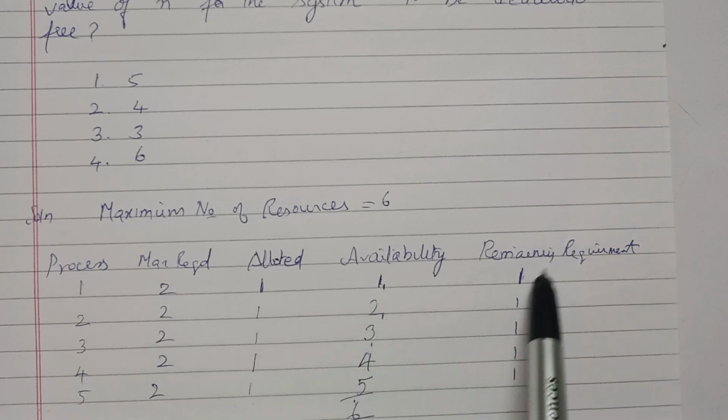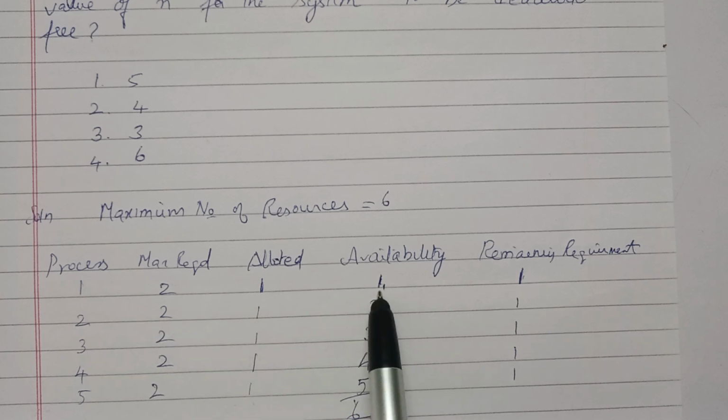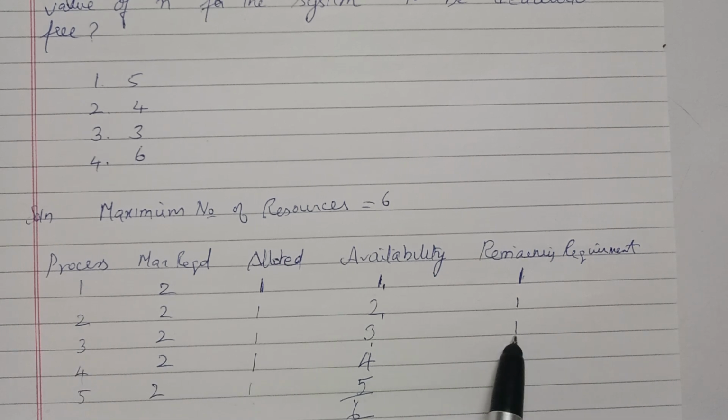And it will release its resources. So it will release its resources, and availability will be 2. Similarly, provide that for the second process, and then it will release 1, so it will be 3. Again, we will give it to the third process, it will add one resource, and then give it to the fourth process. After the fourth process is completed, availability will be 4, and then after the fifth process is completed, availability will be 5, and when all 5 processes are completed, availability will be 6.